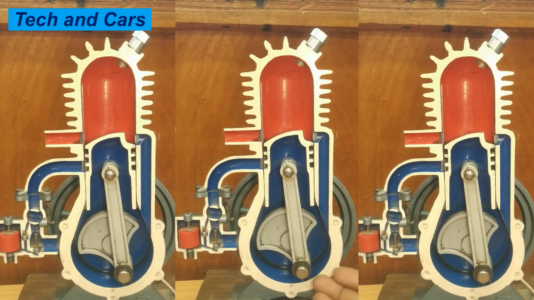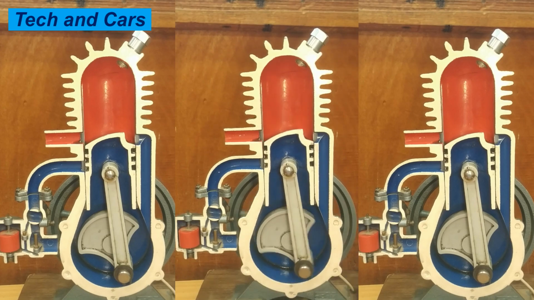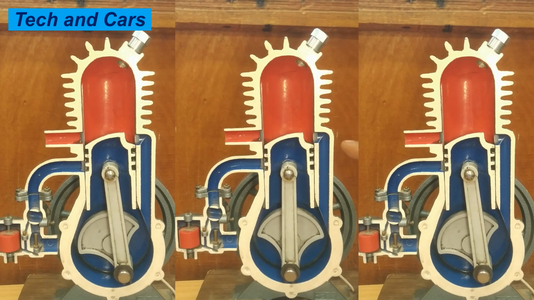In this video we are going to have a look at the principle of operation of a two-stroke engine. To begin the discussion, first let's define what a stroke is. A stroke is actually the movement of the piston from its lower end to the upper end. This is one definition of a stroke.